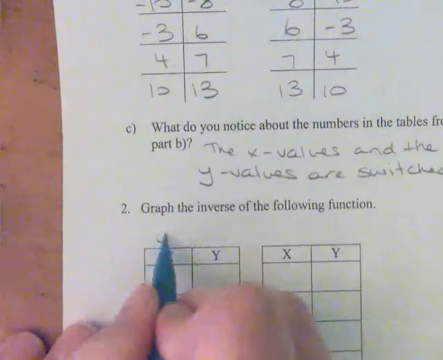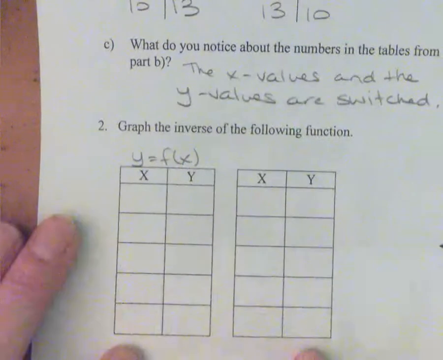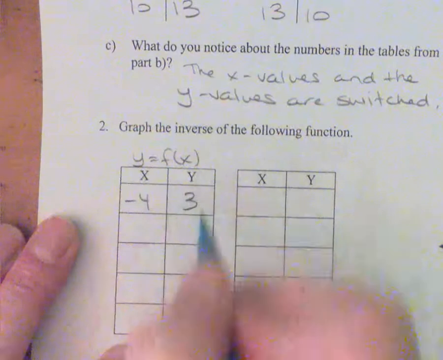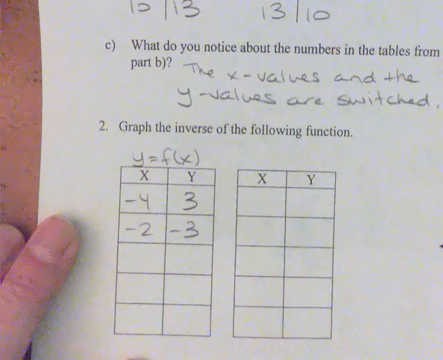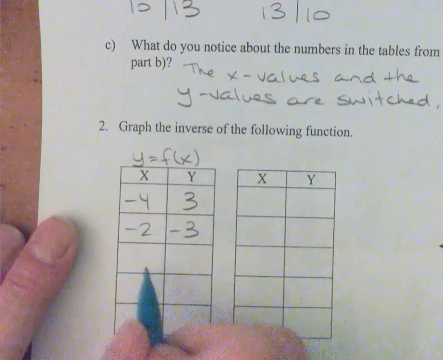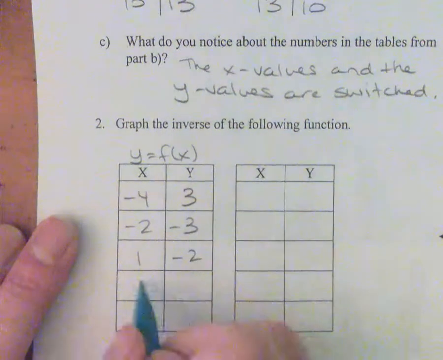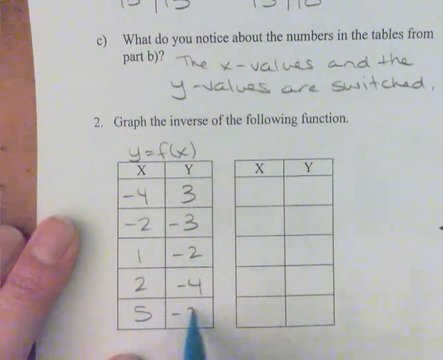So I have (-4, 3), (-2, -3), (1, -2), (2, -4), and (5, -2).